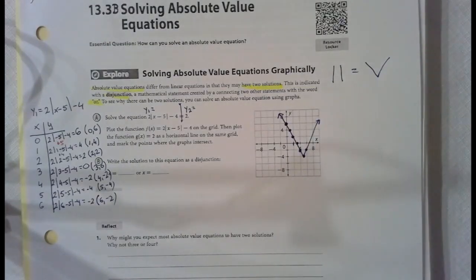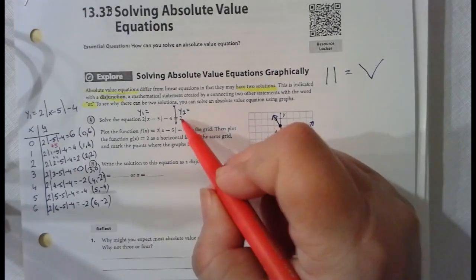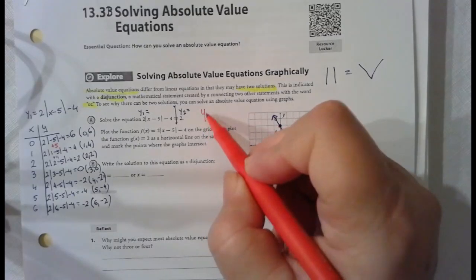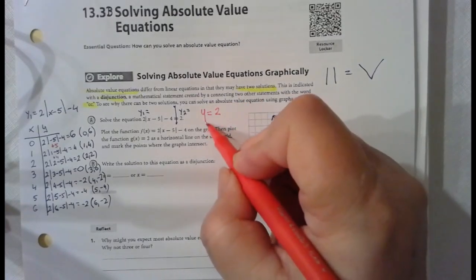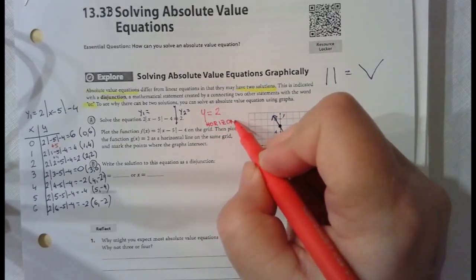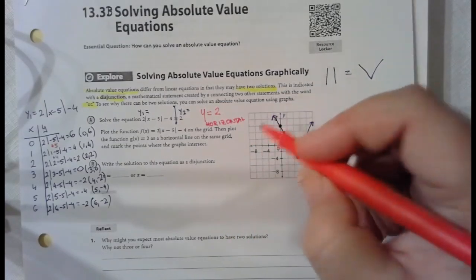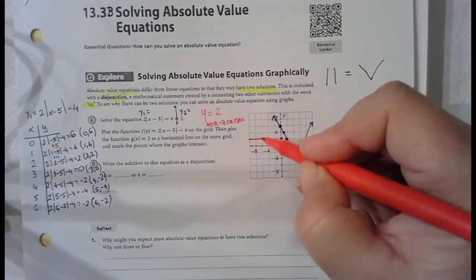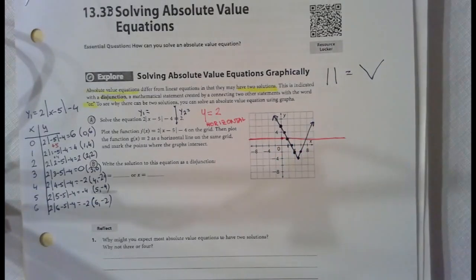Okay. Now, the second equation I have to graph is y equals 2. So y equals 2 is, remember, I taught you that before, a horizontal line. So 2 on y is here, and my horizontal line is here.